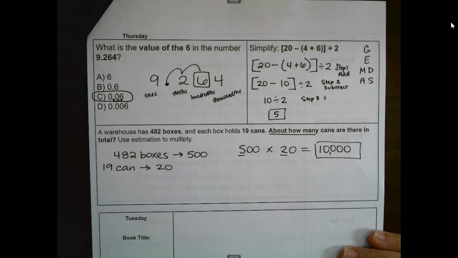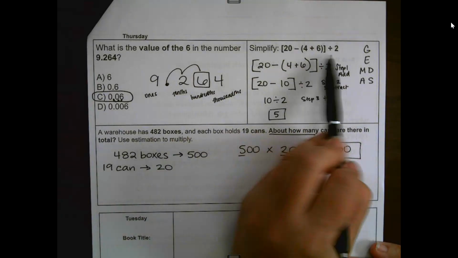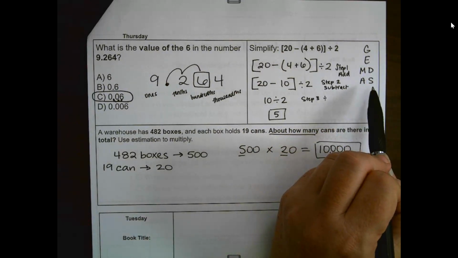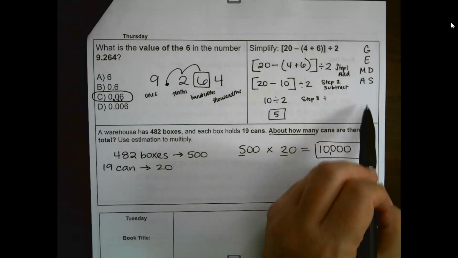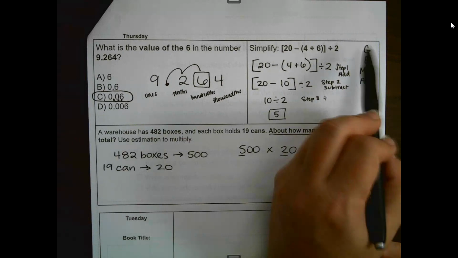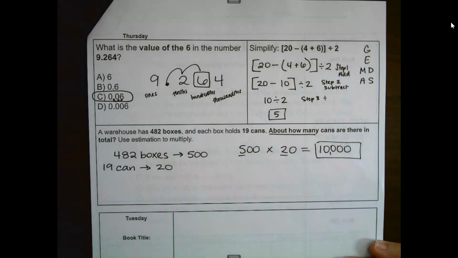All right, next we're simplifying, getting an answer. We've got 3 different operations. So we've got subtraction, addition, and division. Go ahead and write down your GEMDAS. And remember, the order that we put this in is the order that we're going to do the steps. So whatever is on top, you're going to do first and then all the way down.